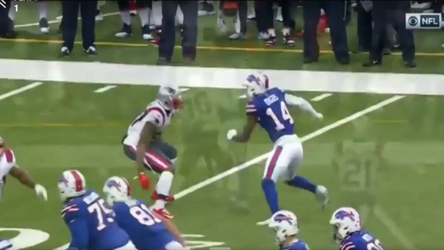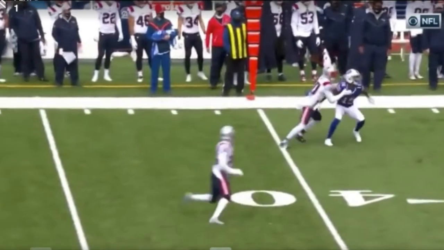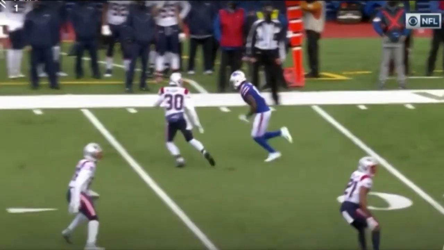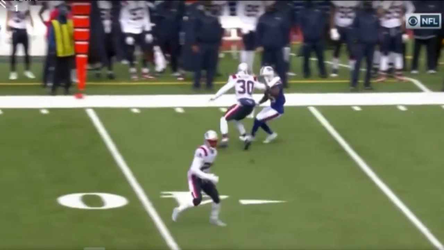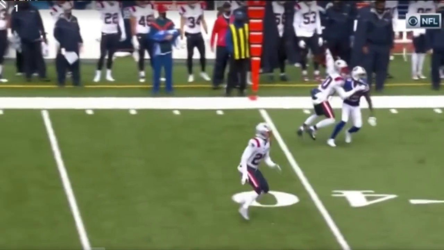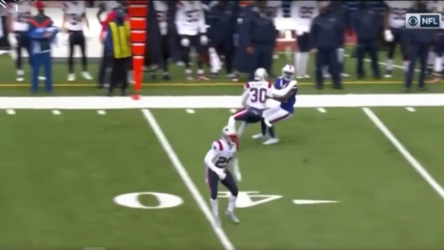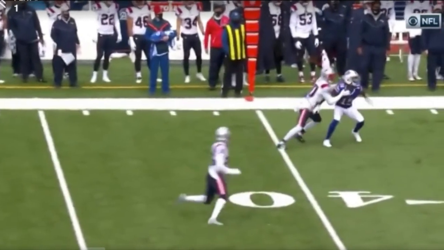We ended up getting a pass breakup, but having good feet at the beginning of the route allowed for us to make this play. All right, so good feet are just as good as hands when it comes to playing the press technique. Knowing he has to get to the sticks allows us to play a lot slower with good patience.